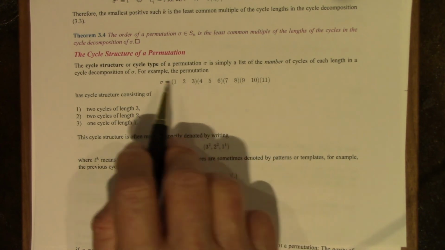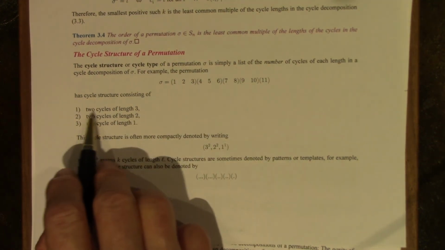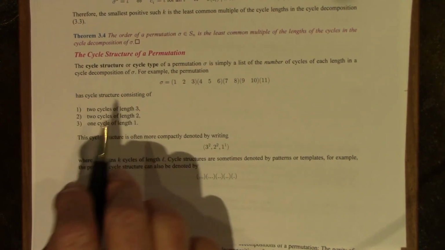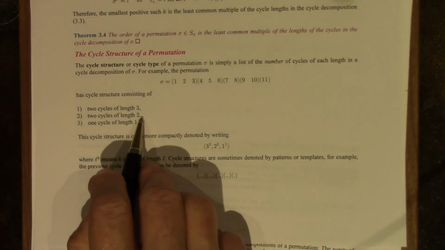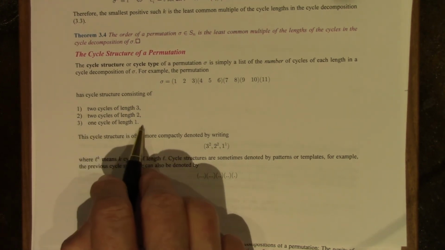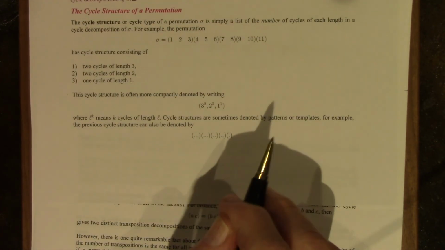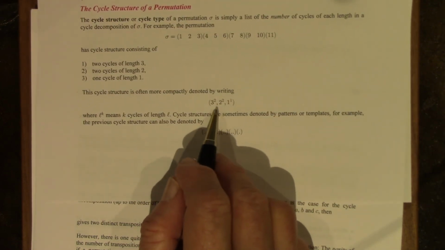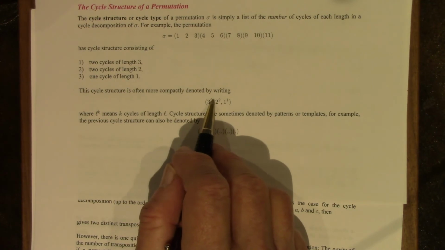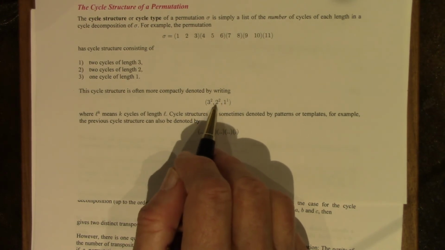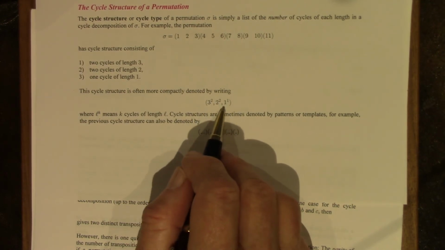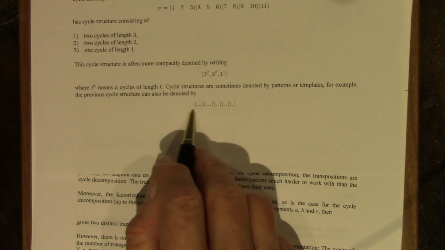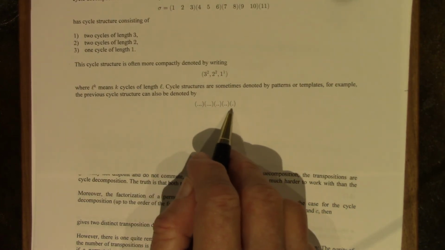The cycle structure of sigma consists of 2 cycles of length 3, 2 cycles of length 2, and 1 cycle of length 1. This notation is often used to represent cycle structure: 2 cycles of length 3, 2 cycles of length 2, 1 cycle of length 1. Sometimes dot patterns are used to denote the cycle structure.